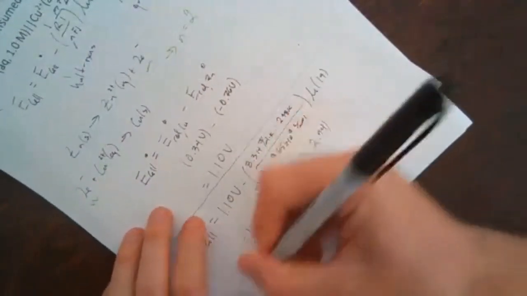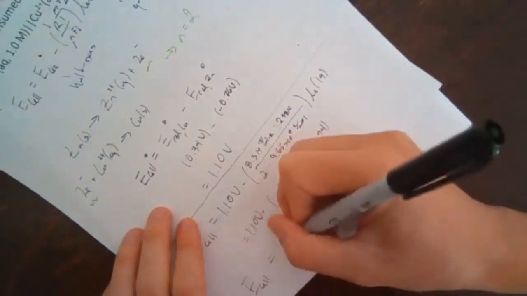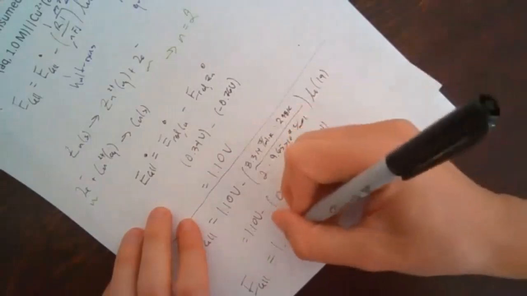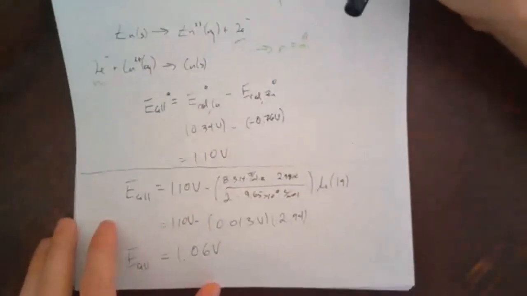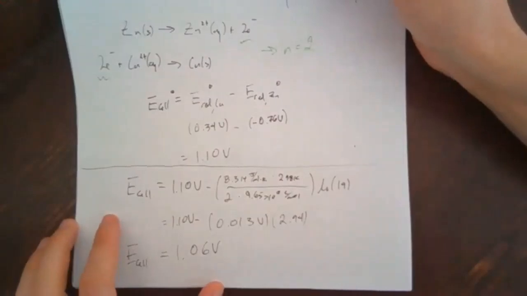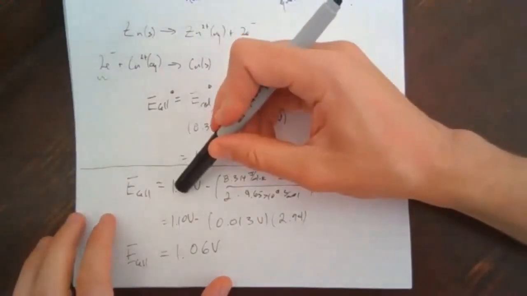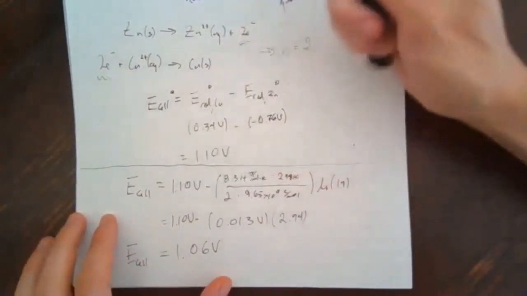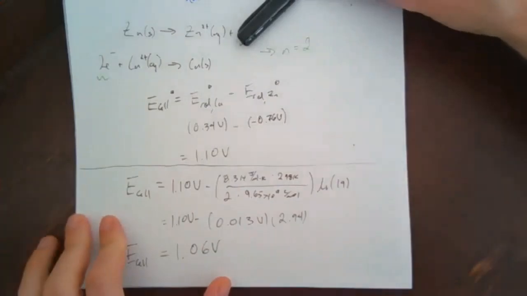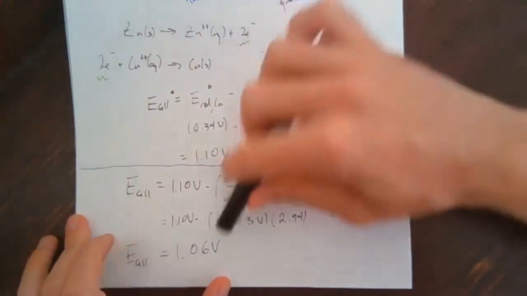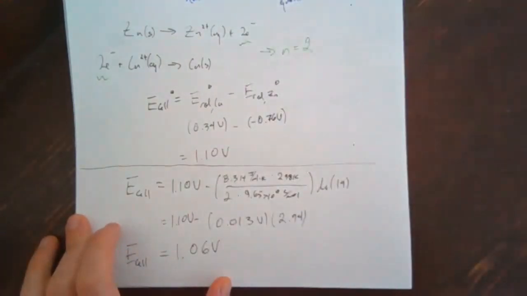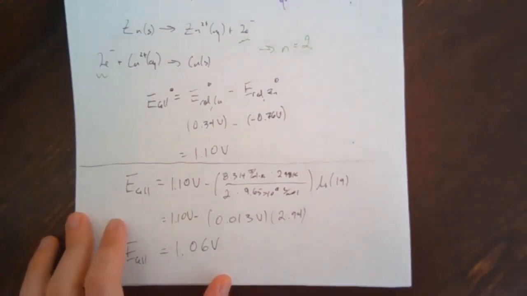Combine all of that together, do the arithmetic, we get that the cell potential is 1.06 volts. So on face, what this tells us, we started out at 1.10 volts because we started out at 1 molar concentrations, and then the potential has decreased to 1.06 volts. So it's gone down to 1.06 volts. We have seen a drop in potential.